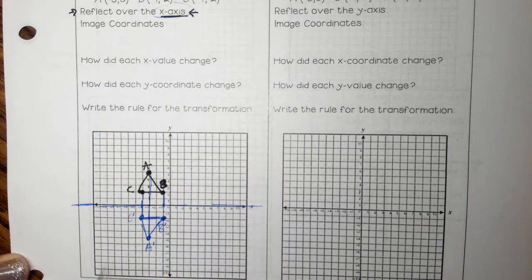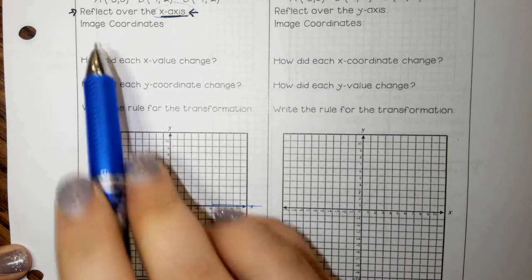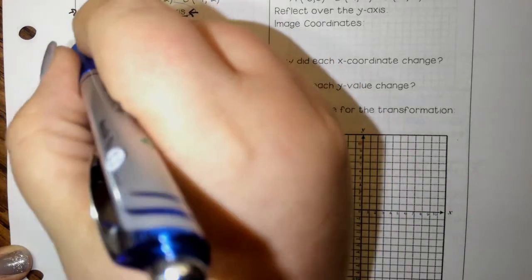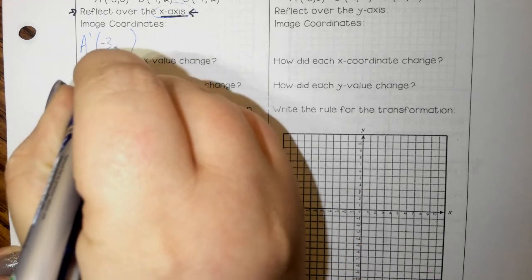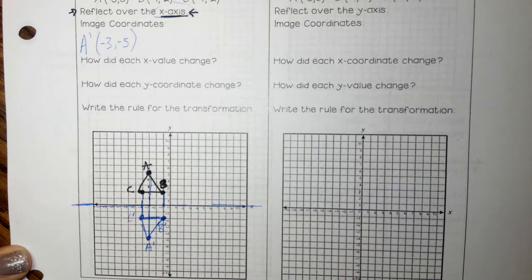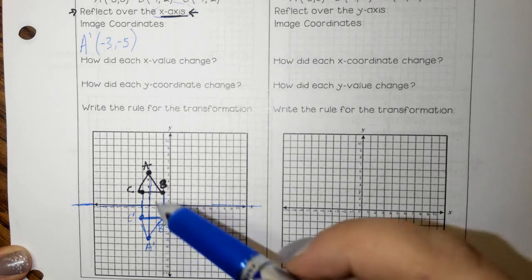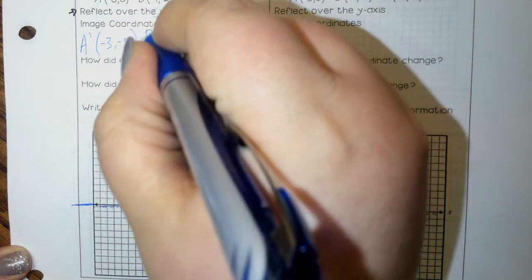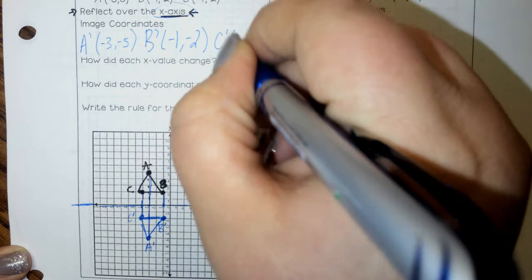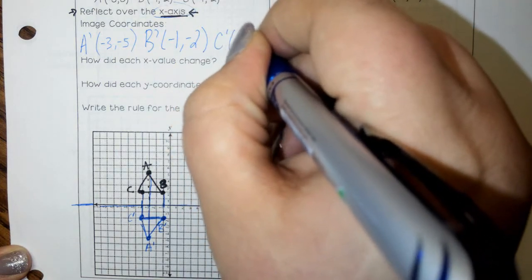Let's talk about the image coordinates here. So I want to look at the coordinates for A prime. A prime is right here. That is located at -3, -5. B prime is located right here. Its coordinates are -1, -2. And C prime is located at -4, -2.